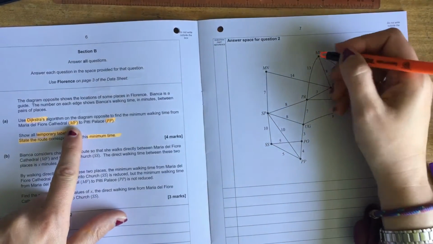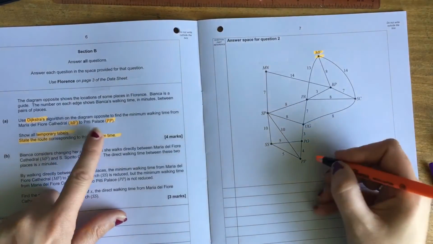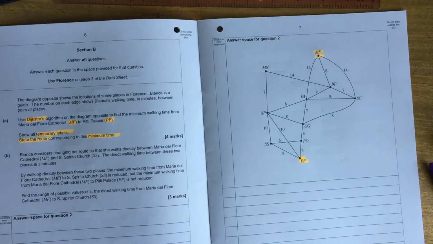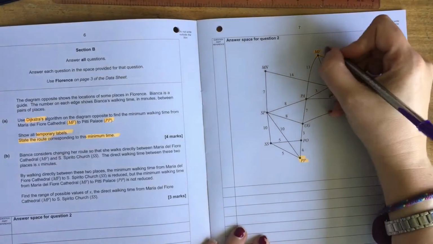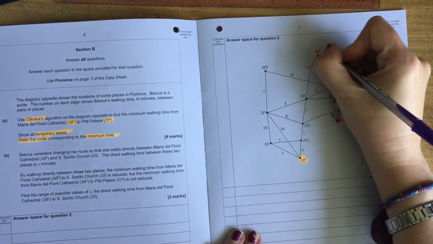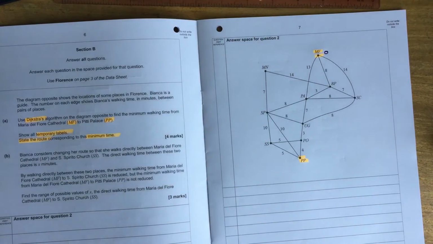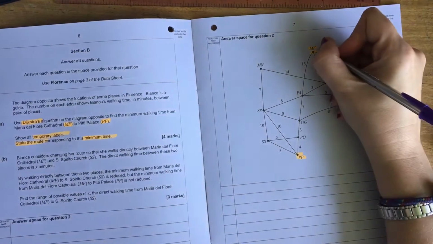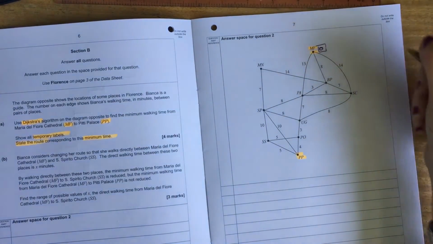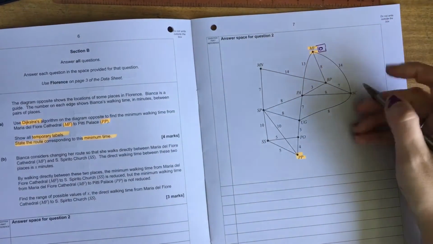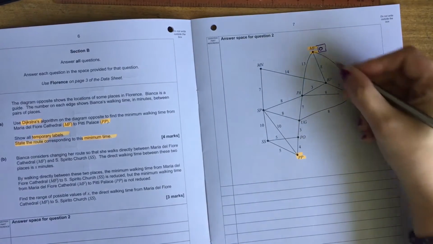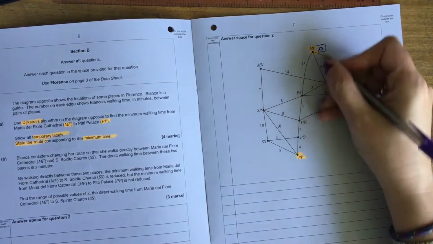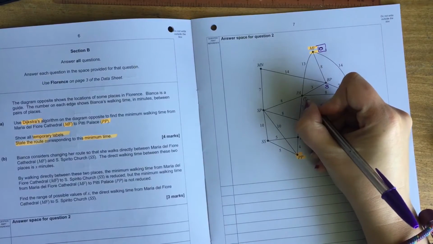So we are going from MF to PP, and this is Dijkstra. So Dijkstra, we've got a 0 at the beginning, and then we get into the steps. So box the smallest, 1 step in each direction. So 1 step is 14, 1 step is 8, 1 step is 13.